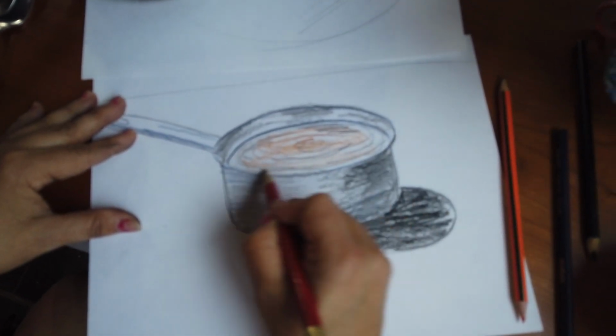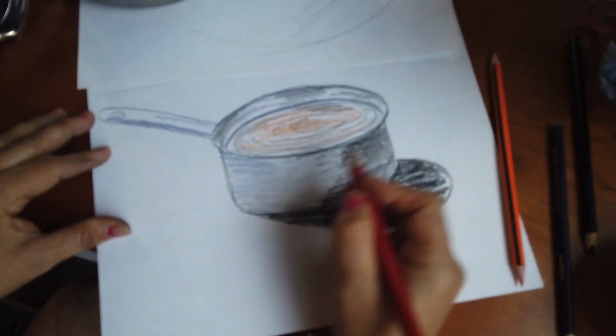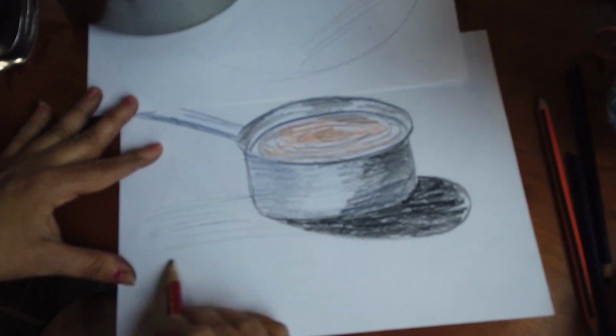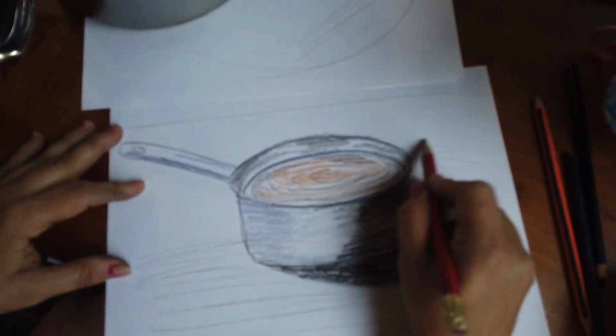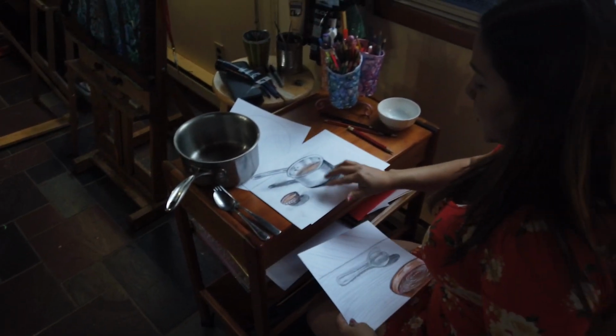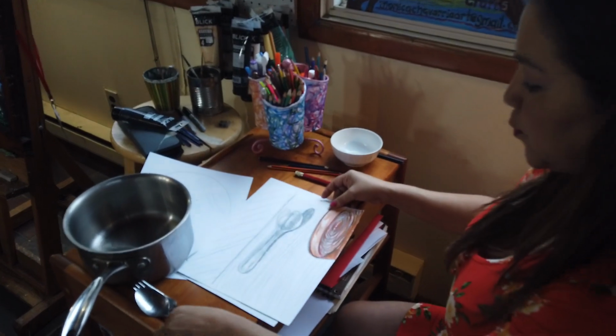Line is a very important element of art. The value creates that contrast. The textures create a more organic and natural reality of the objects. Anyway, please be creative. I'm going to show you again that I worked a little more in detail with this one. And also, look, I drew the teaspoon.